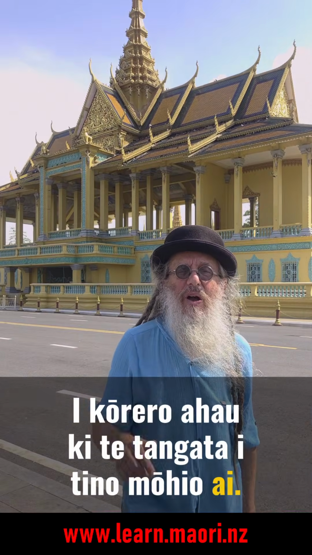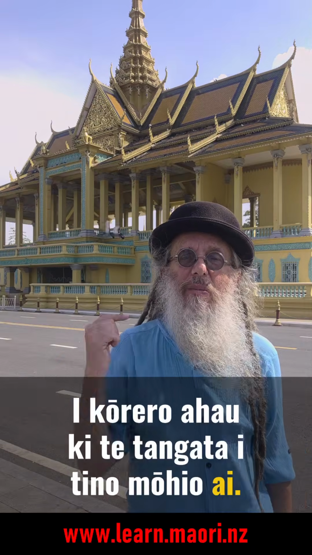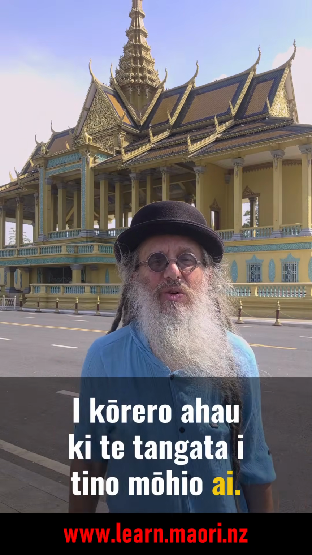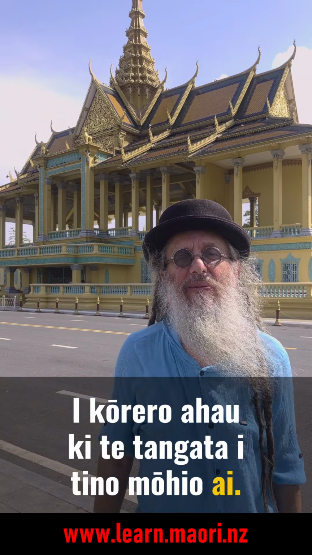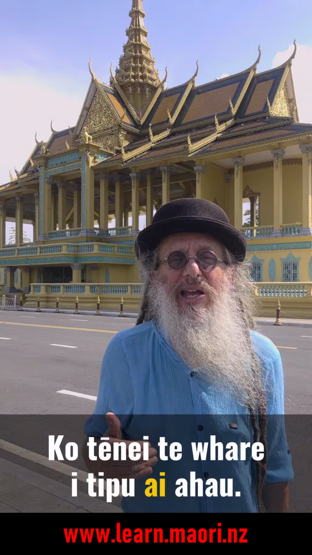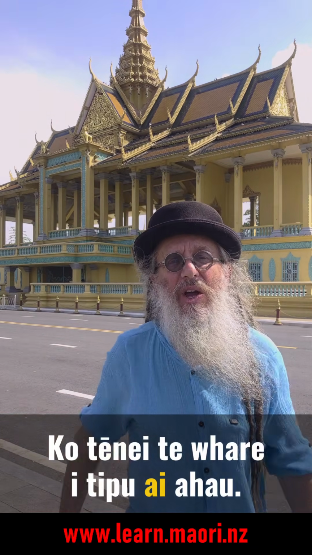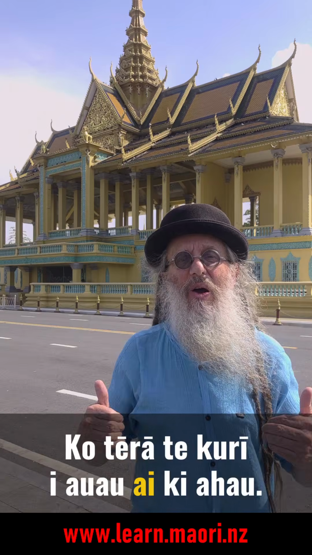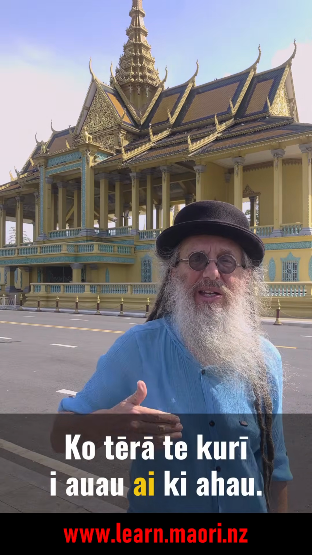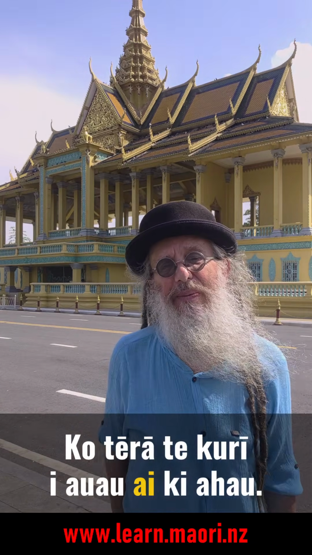So, I kōrero ahau ki te tangata i tino mōhio. I talk to the man who was very clever. Ko tēnei te whare i tipu ai ahau, this is the house where I grew up. Ko tērā te kuri i oho ki ahau, that is the dog that barked at me.